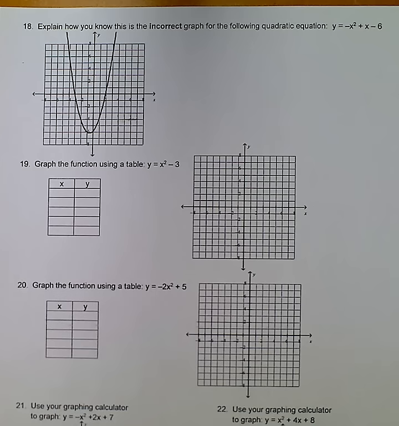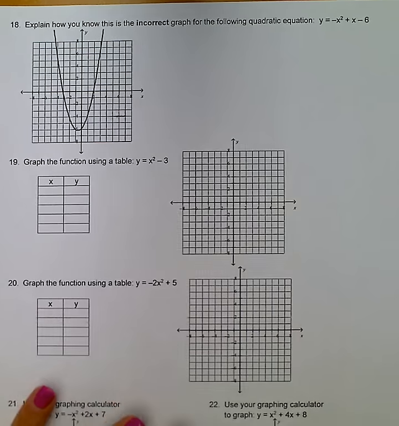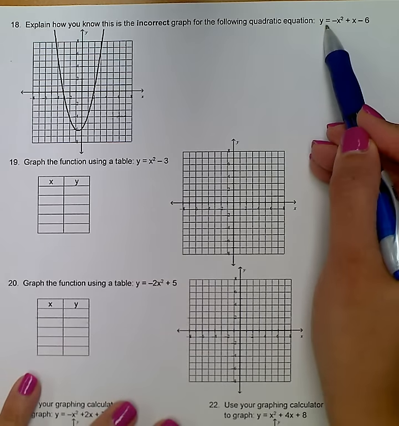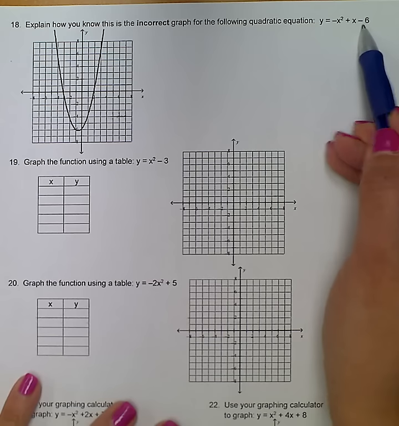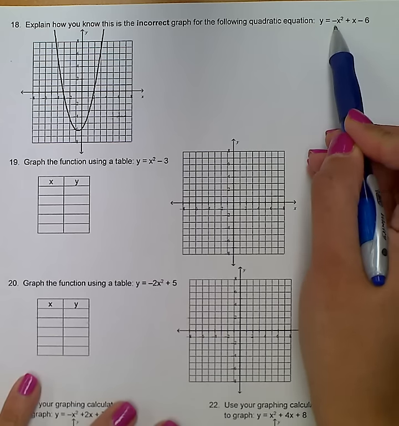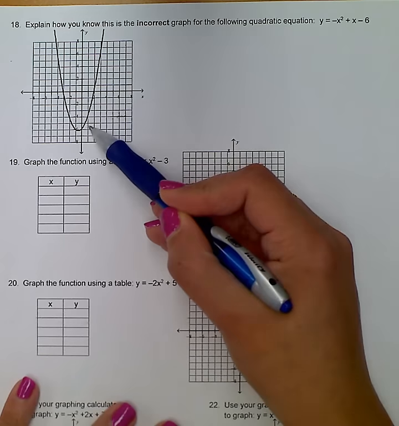y equals negative x squared plus x minus 6. All right, so if I'm looking at it as y equals ax squared plus bx plus c, the a is negative 1, which tells me that the graph should open down. The fact that the graph's opening up is the incorrect part.